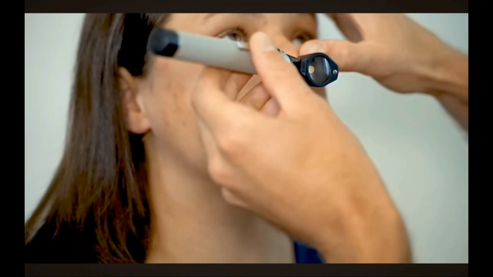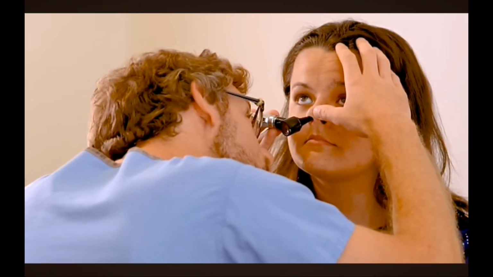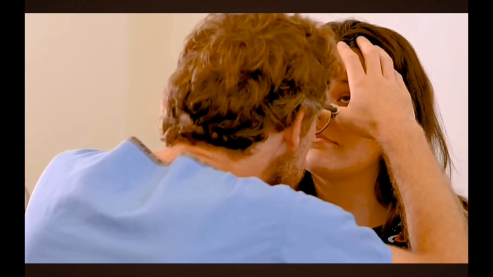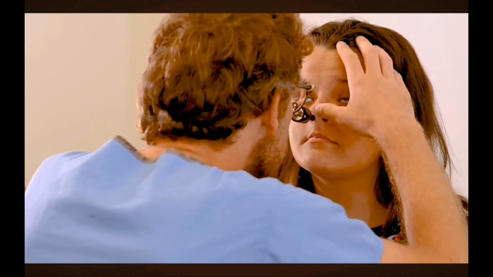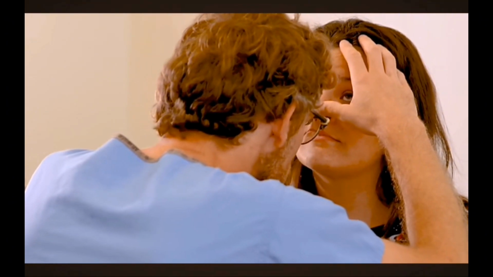Checking around Little's area, that seems fine. Can't see any signs of bleeding there. And the turbinates look good, and there's no problems there with polyps that I can see.